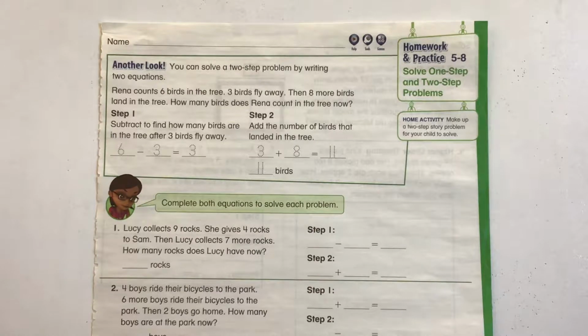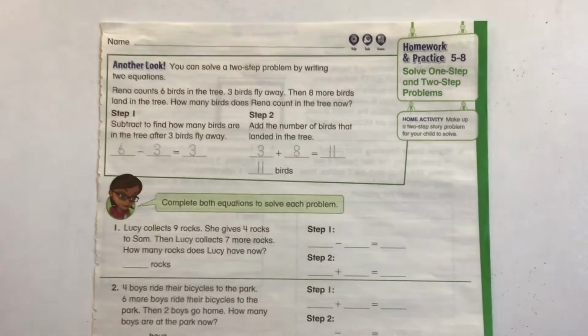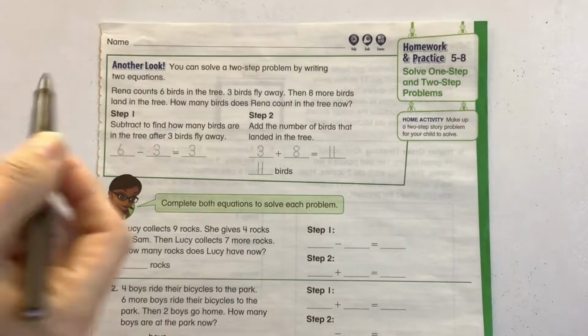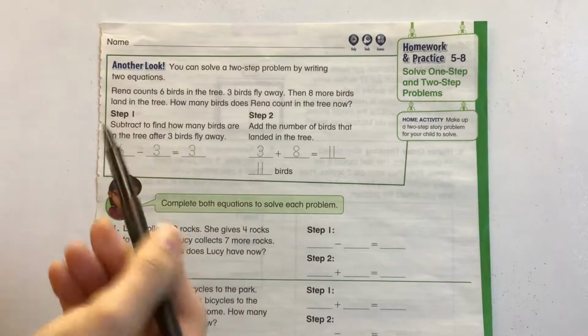All right, this is homework practice 5-8. And this is nice and wonderful. The students will love this. These are some easy two-step word problems. So you can solve a two-step problem by writing two equations.